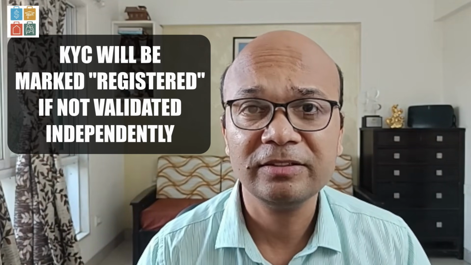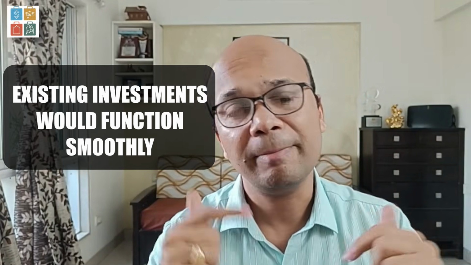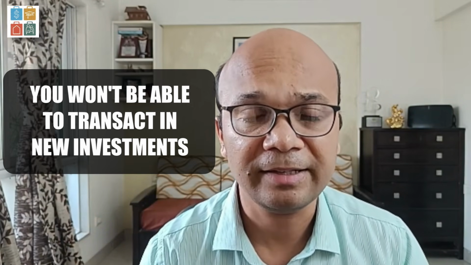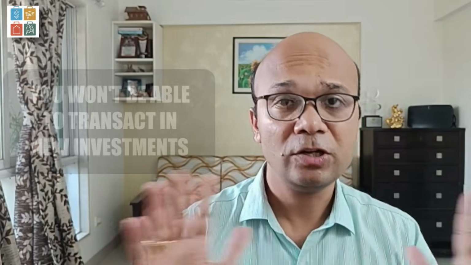Impact of registered versus validated: your existing investments with DSP Mutual Fund or DSP investments, you can buy, sell, transact. But if you are a new investor or you want to invest in some other new mutual fund scheme, or let's say you want to go to a stockbroker, you will not be able to transact over there. So existing investments are not impacted.